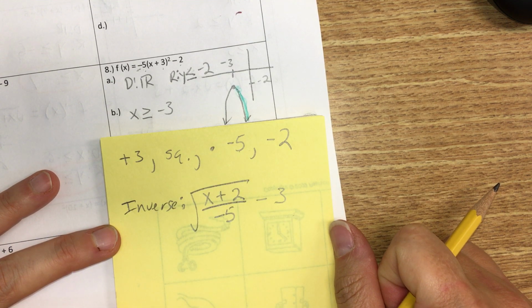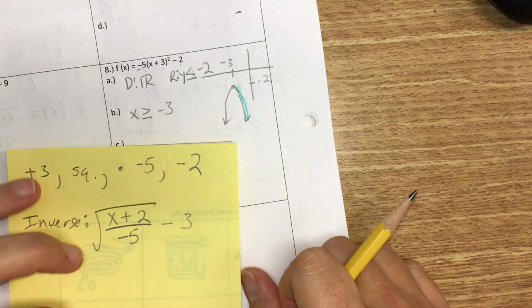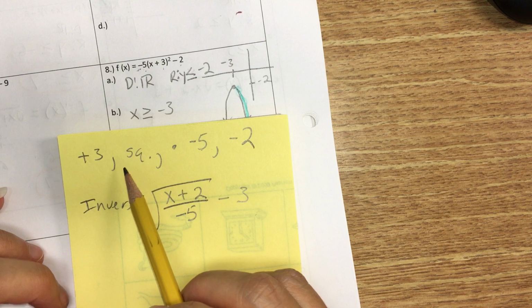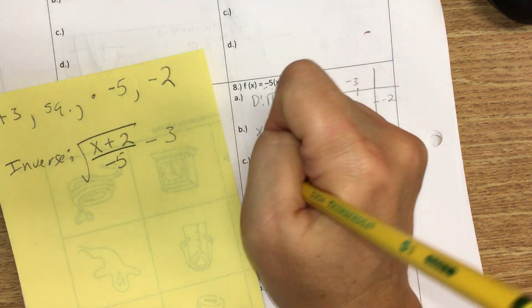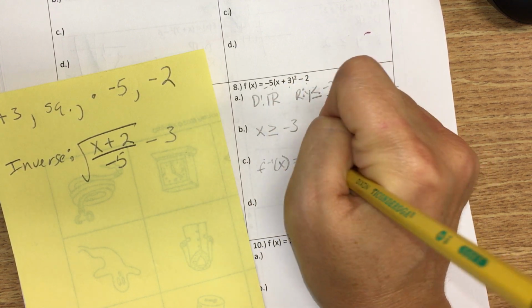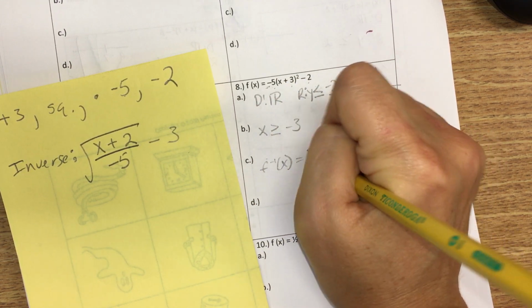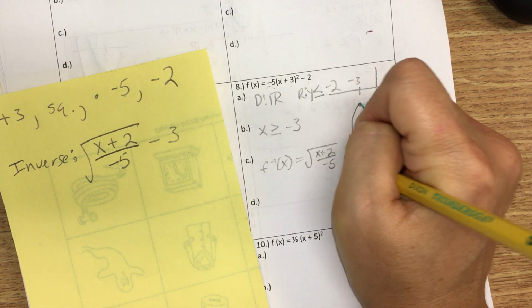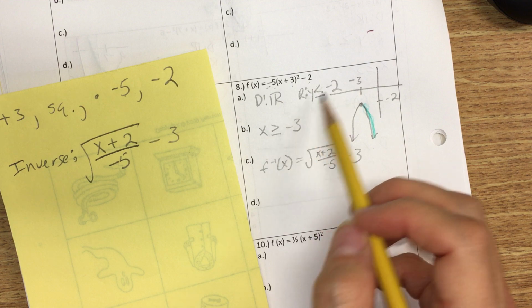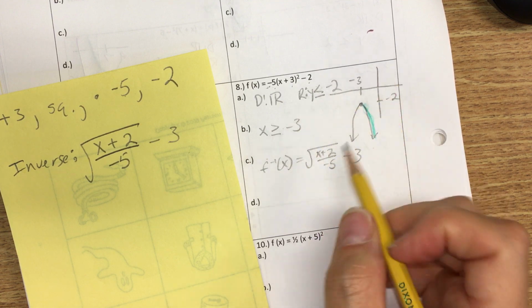All right. So as you're looking at this, I think some people are getting very nervous about the inverse function, and you really don't need to be, and here's why. So I'm just going to write that down. I know what the range and the domain of the original function were, so I can just switch them.